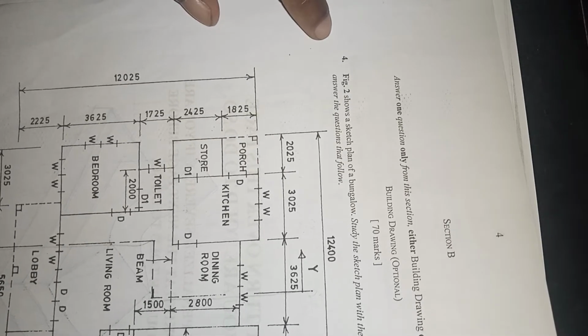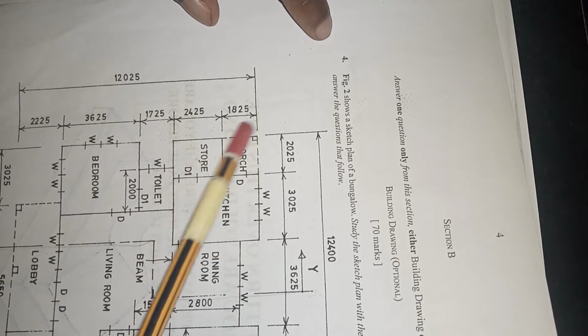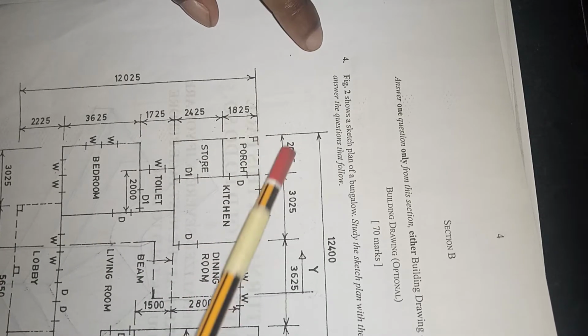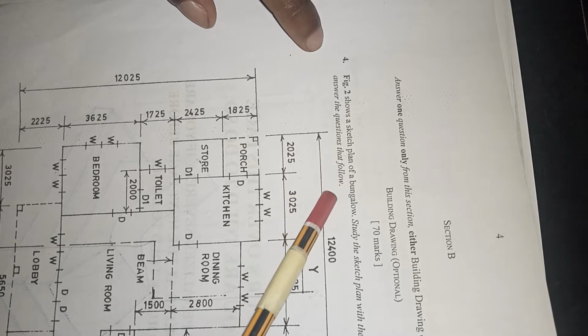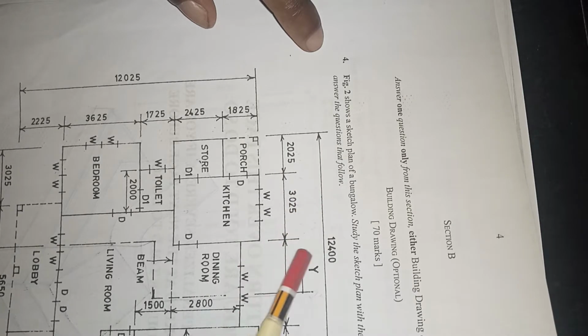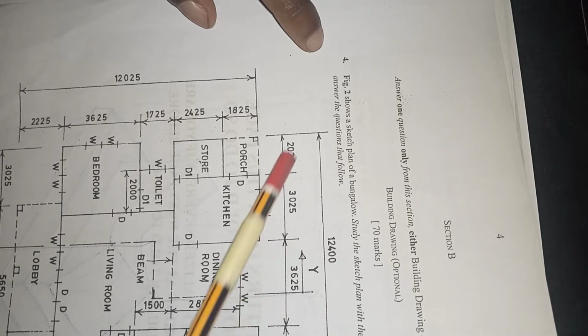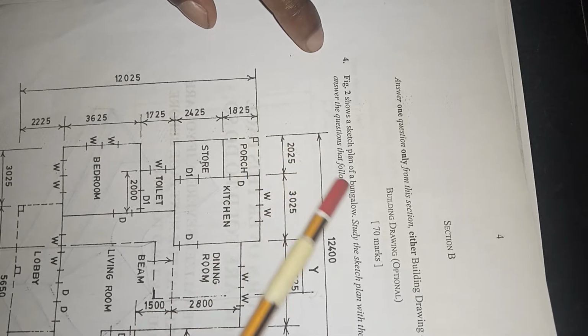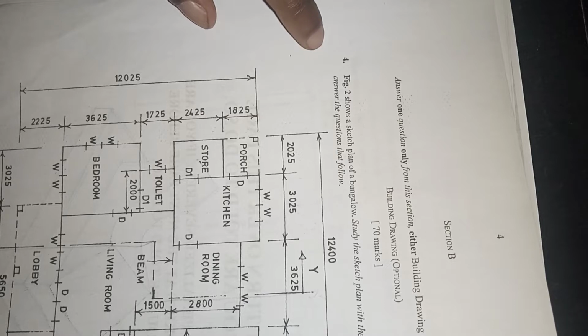And the question says, Figure 2 shows a sketch plan of a bungalow. Study the sketch plan with the given specifications and answer the questions that follow.